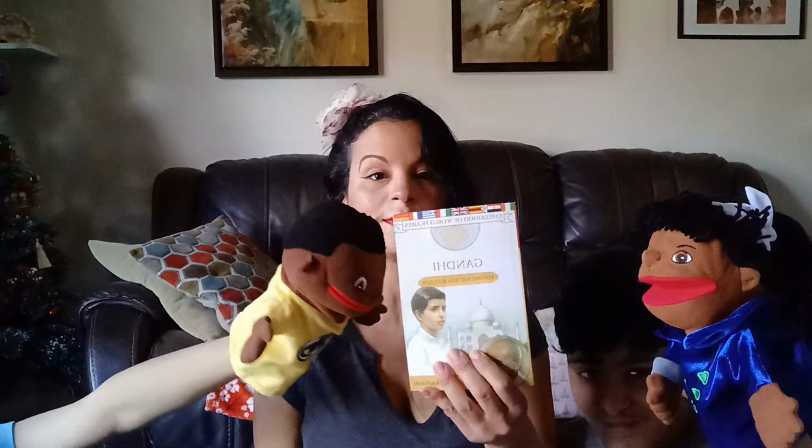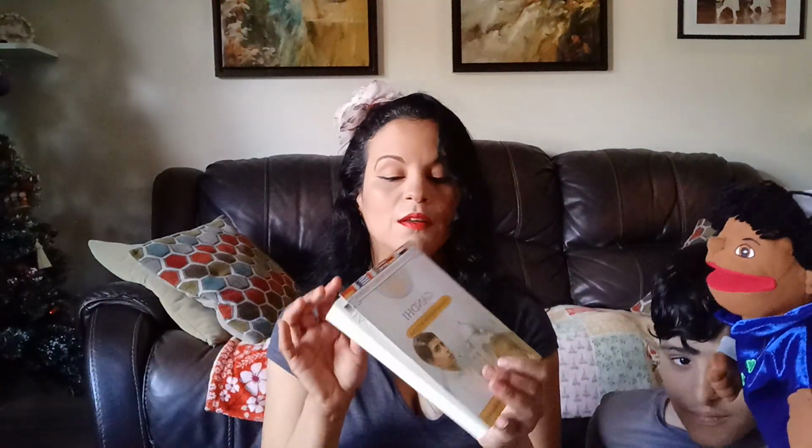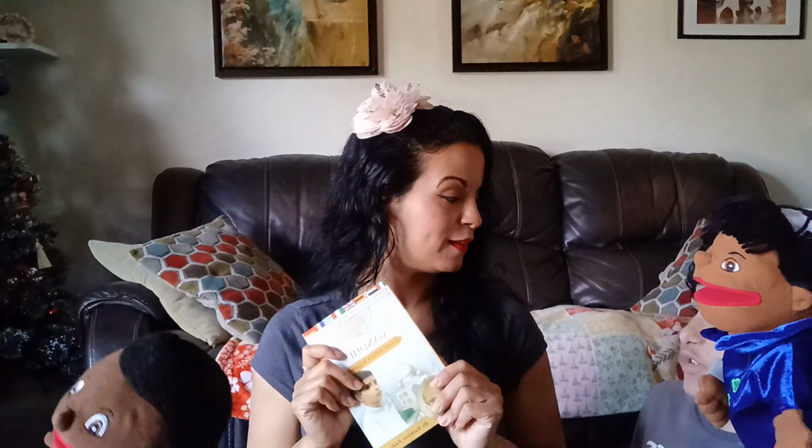Okay, so he's showing me this book that we really loved. We're going to read 3 biographies this year. The first one we read was about Gandhi. So what can you tell us about Gandhi? Gandhi was a country hero. A country hero. For which country? India. India. So we moved to India.